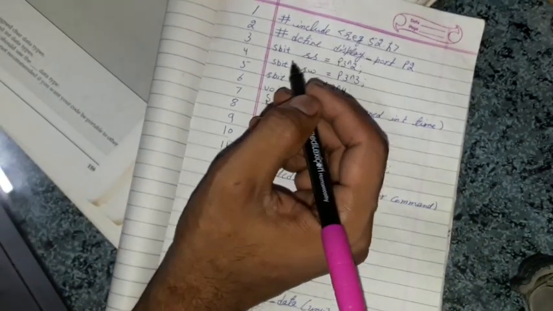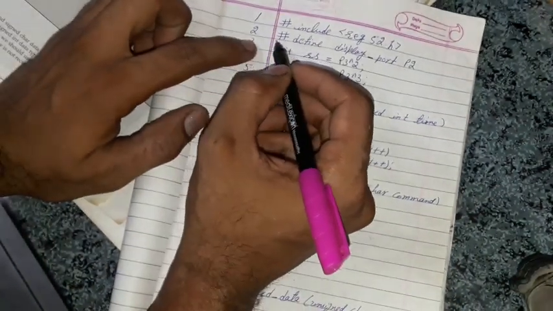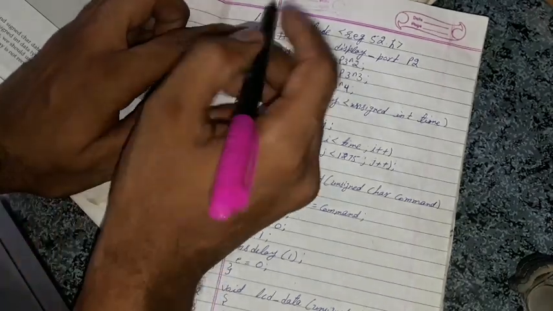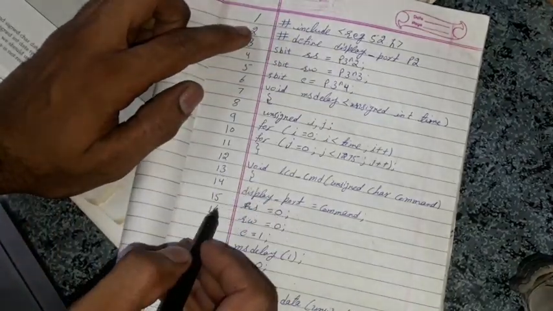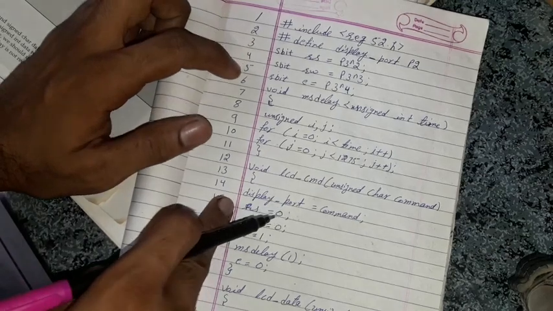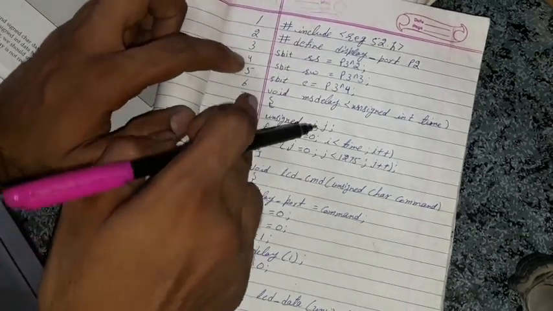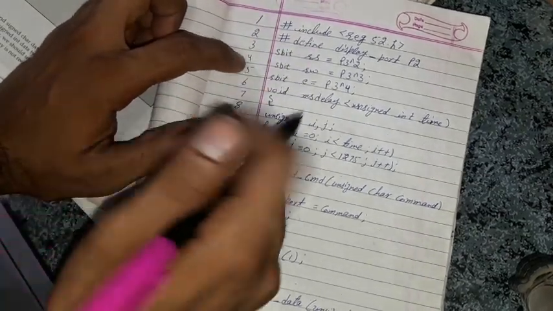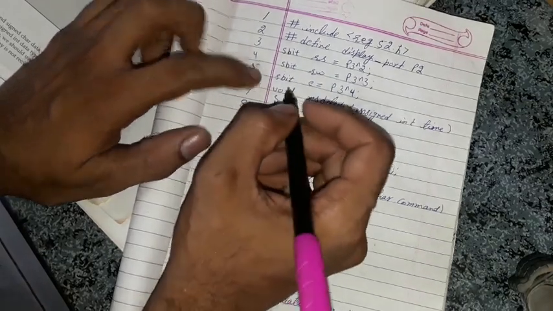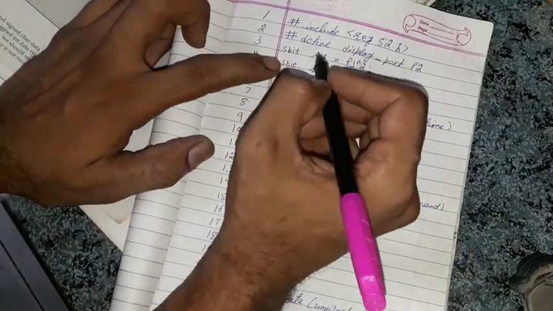And next, line number 2. Here these are the line numbers, not for actual programming. It's the reference for any mistake. If you have similar problems like errors in this program, you can contact Atmel numbers anytime.